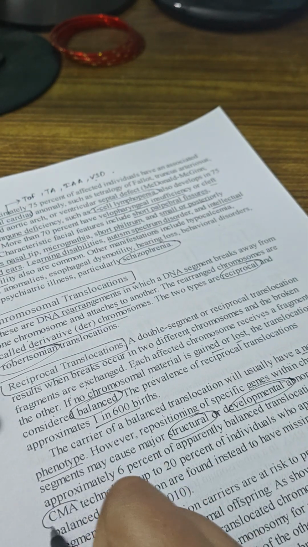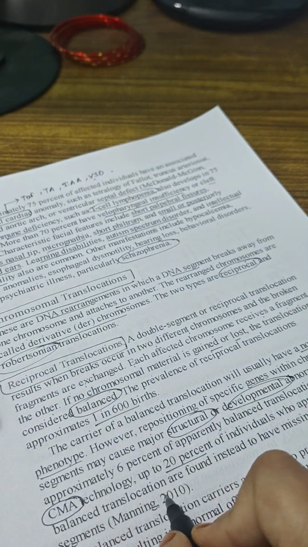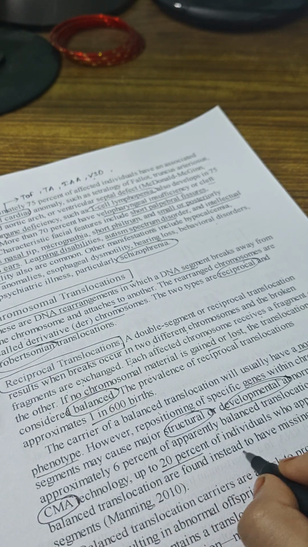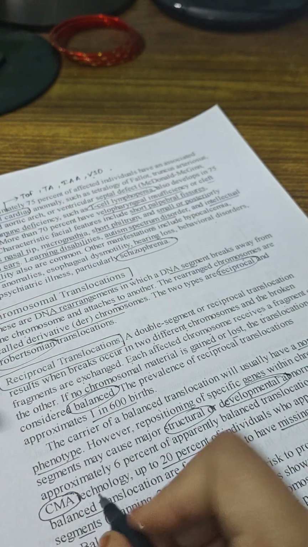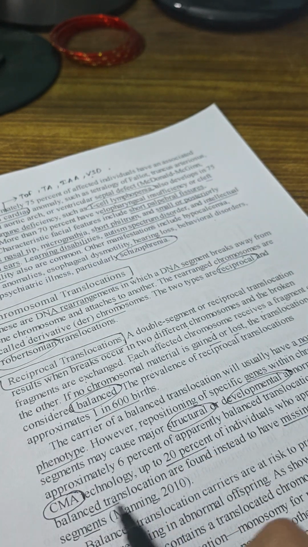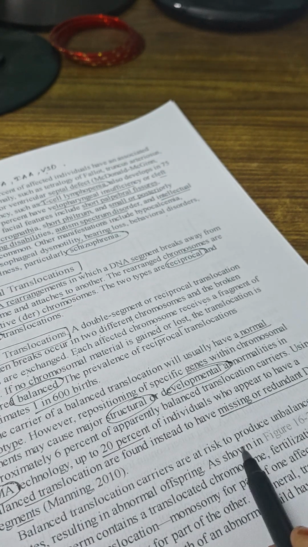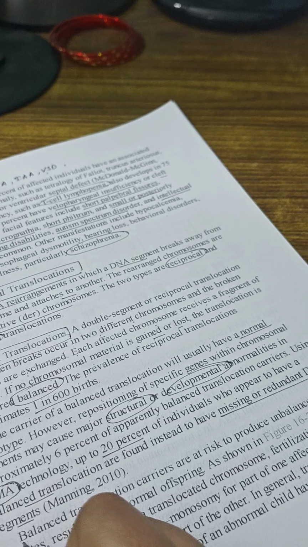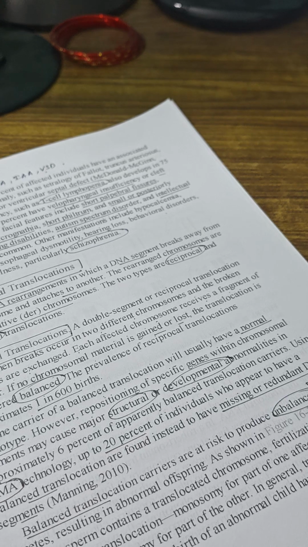Using chromosomal microarray technology, up to 20% of individuals who appear to have a balanced translocation are found instead to have missing or redundant DNA segments. So here we find the chromosomal balanced translocation using CMA. Balanced translocation carriers are at increased risk of producing unbalanced gametes. So these balanced translocated individuals produce unbalanced gametes and there is a risk of abnormal offspring. So the children are affected.